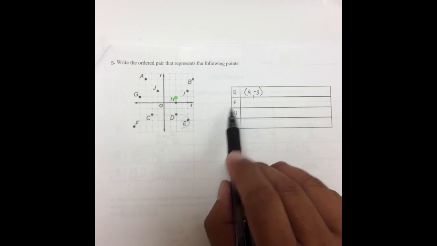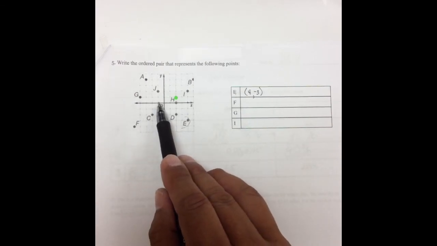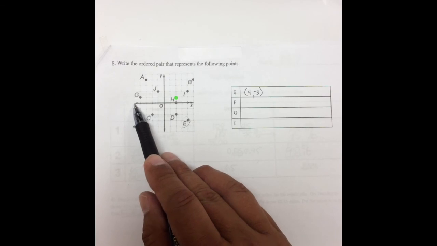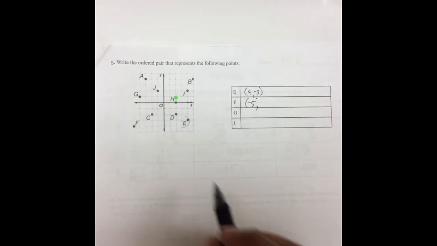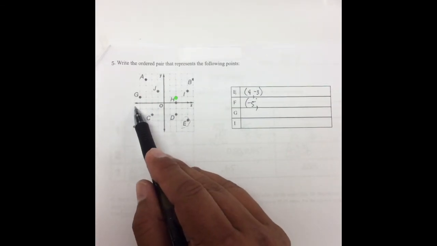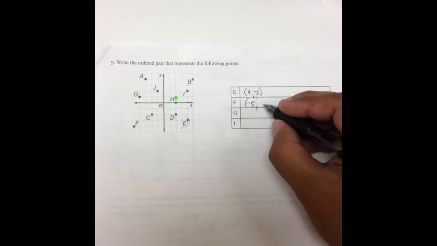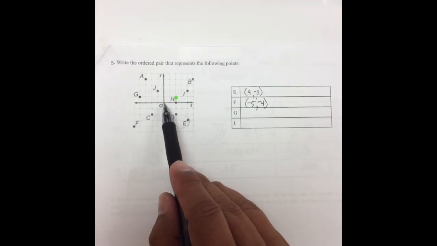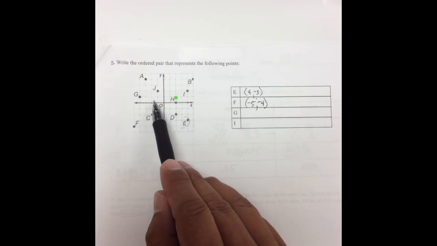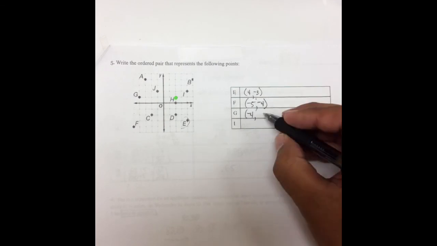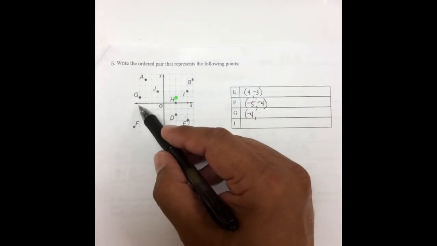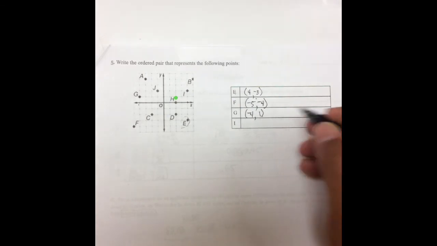F, the next one, is here, so we're going to go 1, 2, 3, 4, 5 to the left, which is a negative 5. Remember, the left is negative on our coordinate plane, and then we're going to go 1, 2, 3, 4 down. Again, down is negative, so we have F at negative 5, negative 4. G is here, so we've got 1, 2, 3, 4 to the left. That's negative 4. And we move up 1. Up is positive, so we move up 1.